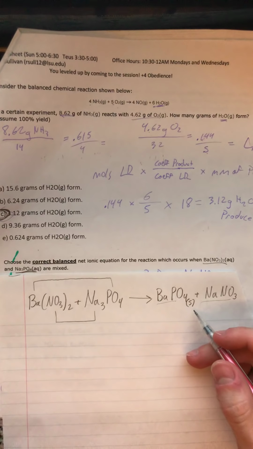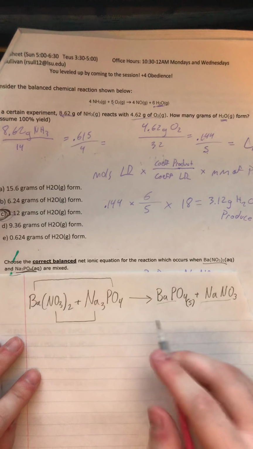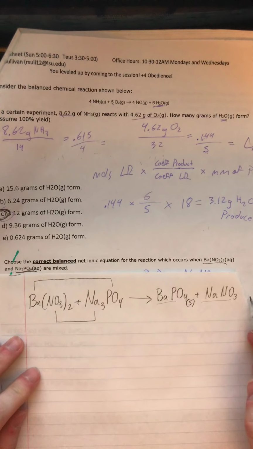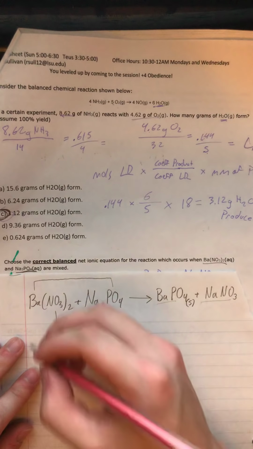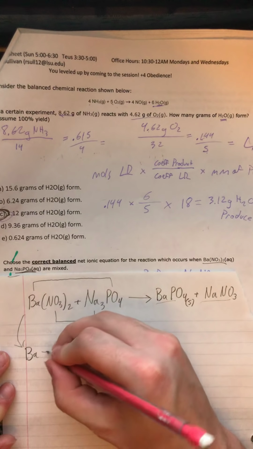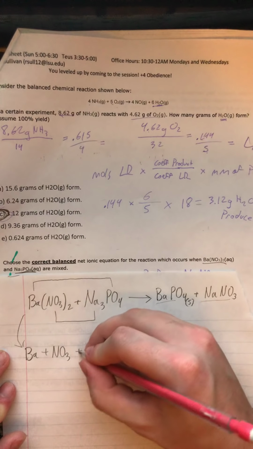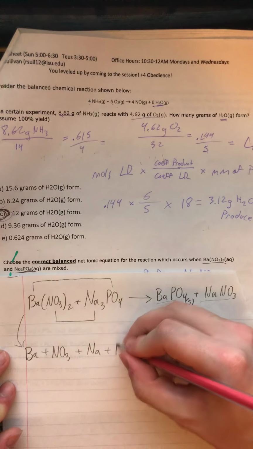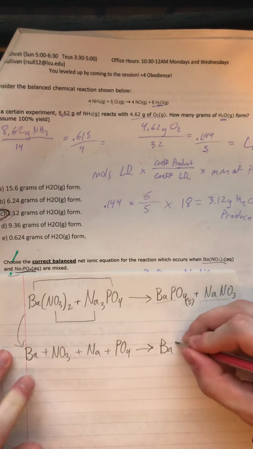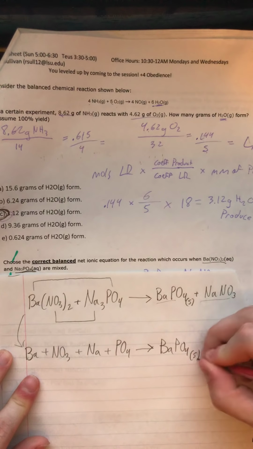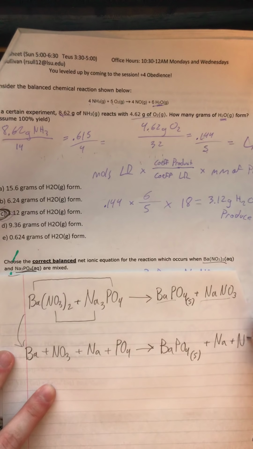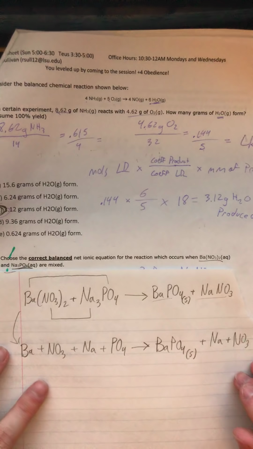So that means it gets a little parentheses S to denote that it forms a solid. The S stands for solid. Anything that doesn't form a solid means that it must be soluble, so we can just dissolve everything. So rewrite this as Ba plus NO3 plus Na plus PO4 going to BaPO4 solid, which doesn't break up because it forms a solid, and then Na plus NO3.